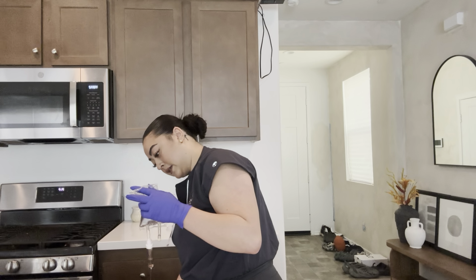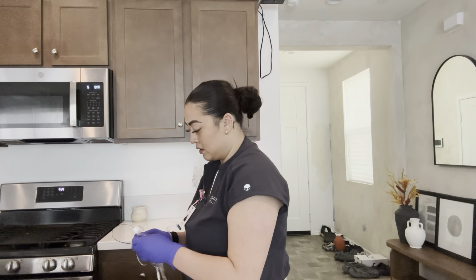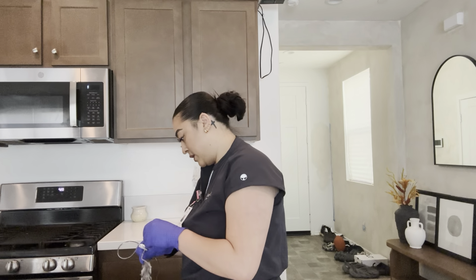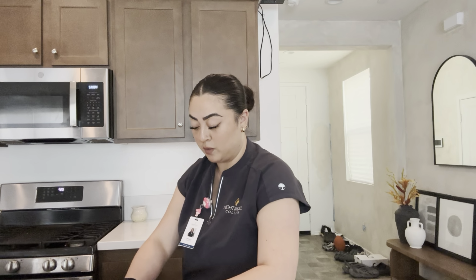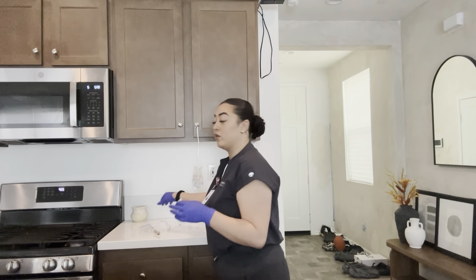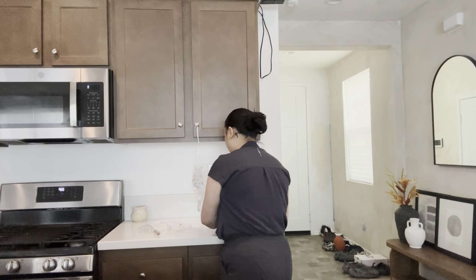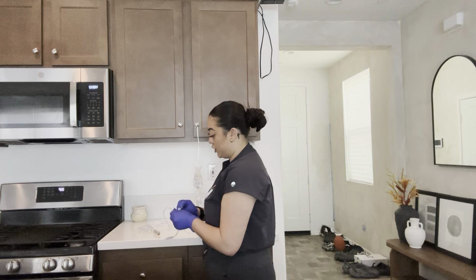Beautiful, everything looks good. Gonna put the cap back on for just a moment because I'm gonna need to wipe down the Y port, which is where we are going to attach that part so that we can administer the medication.